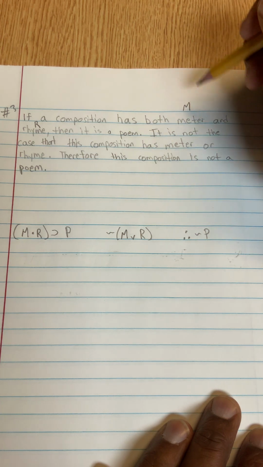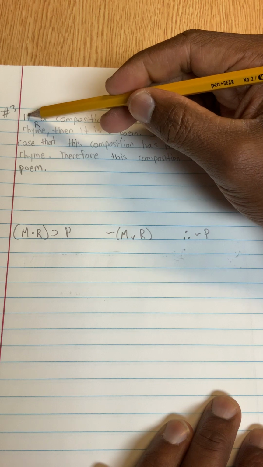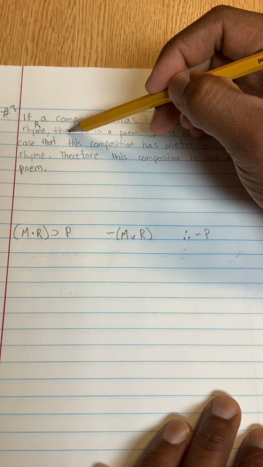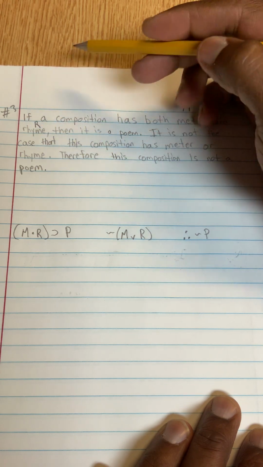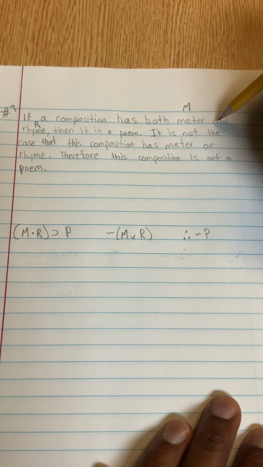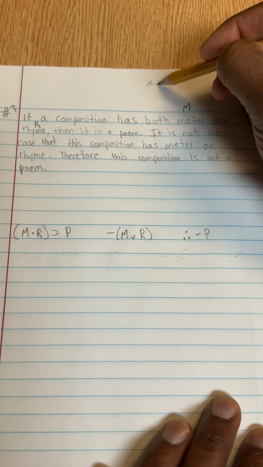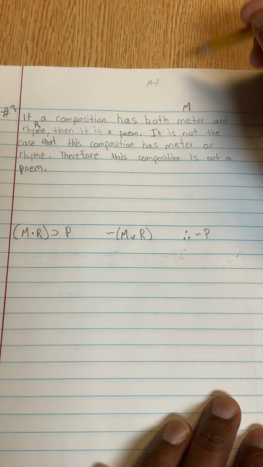That might sound subjective, but right now, I know that I have an if statement, which is a then statement, and that's going to come into play in a minute, but wrapped up in the if statement is the logical operator and, or conjunction. I got meter and rhyme. Meter and rhyme, which is what you see down here.